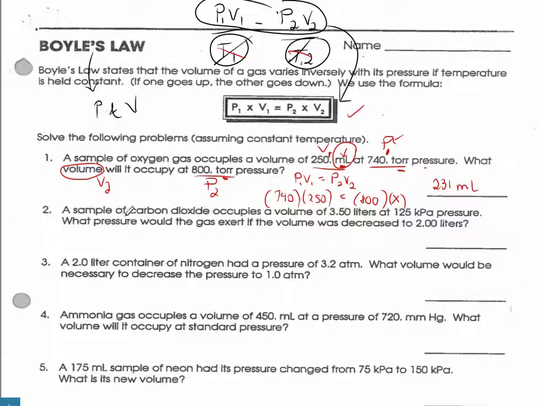All right, for the second question, it says, a sample of carbon dioxide occupies a volume of 3.50 liters. So that's your volume, our first volume right there. So that must be your V1 at 125 kPa. That's your pressure at V1, so that must be P1. What pressure would the gas exert if the volume was decreased to 2.00 liters? You're looking for pressure, so that's your second pressure. There's another volume given, so that's your second volume.